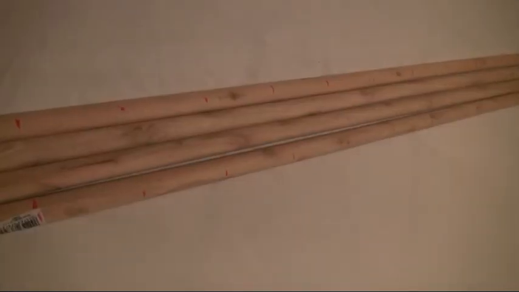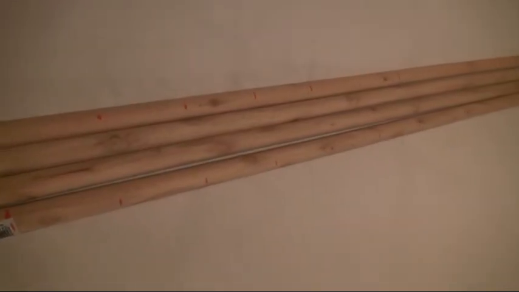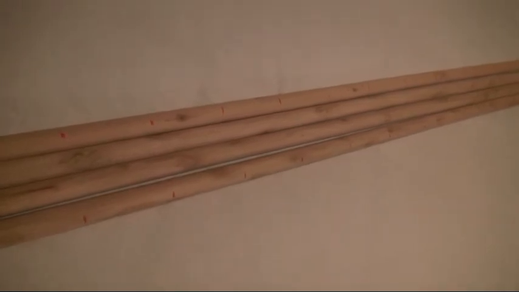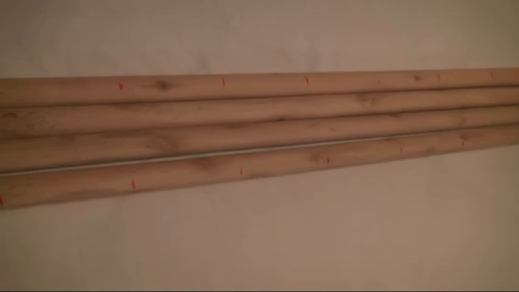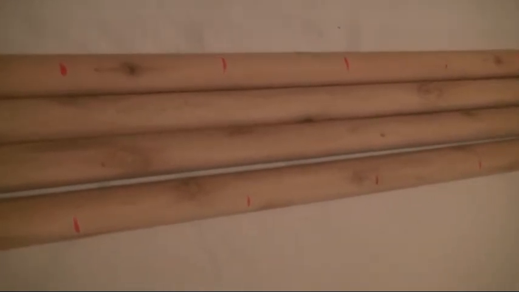Once you've done that, I've decided to use only 3 rods, but I've got 4 here. You need to mark all of them out the same, so the markings on them are all at 10 centimeter intervals. It's very important.